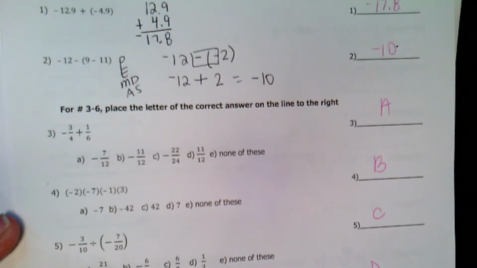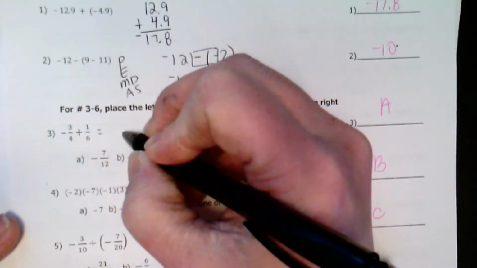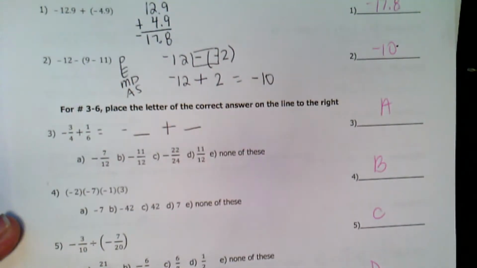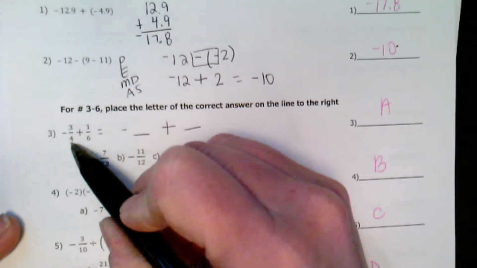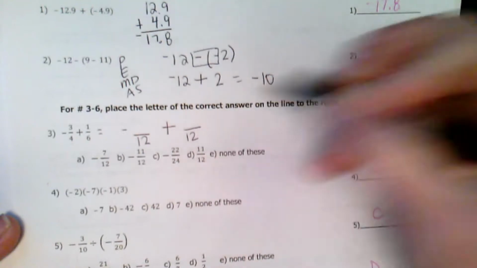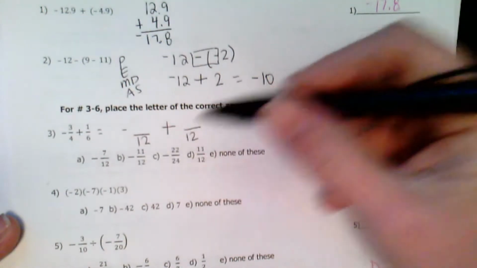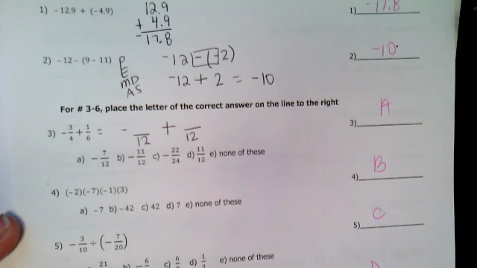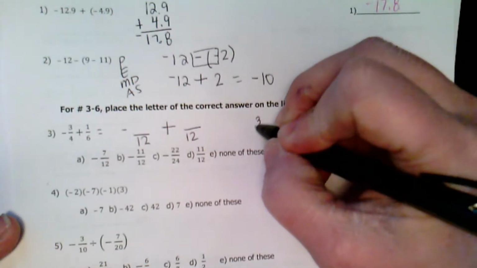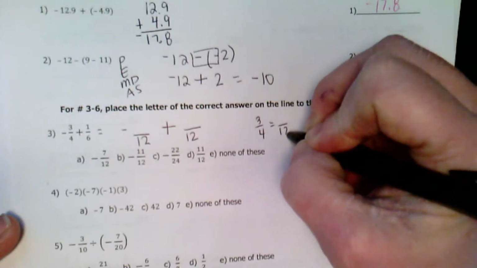Number 3, negative 3/4 plus 1/6. To be able to add this, we need common denominators, which means our bottom has to be the same. So 4 and 6 both go into 12. You could use something larger like 24 or 48, but if you stay smaller, it makes it easier to reduce later. It's kind of like filling in a blank here.